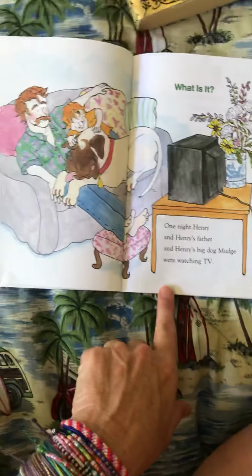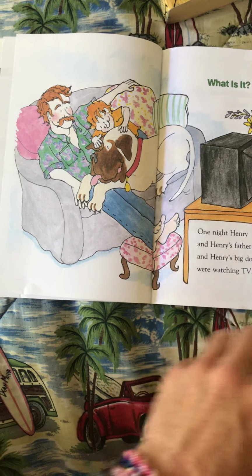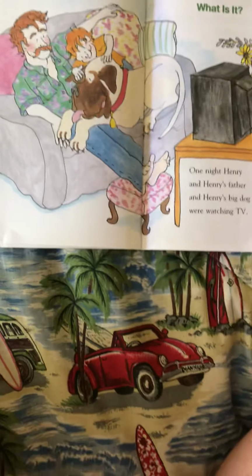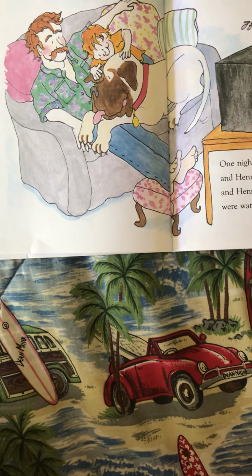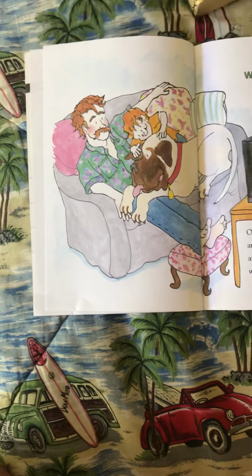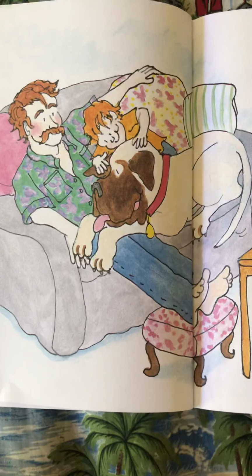So we're going to start with this illustration, and I want to let you know that sometimes when writers write books, they use their illustrations or the pictures to give the reader more information or extra information.